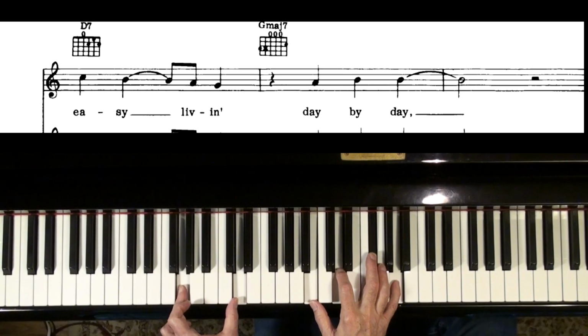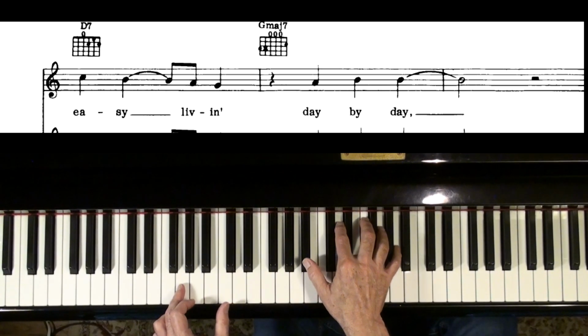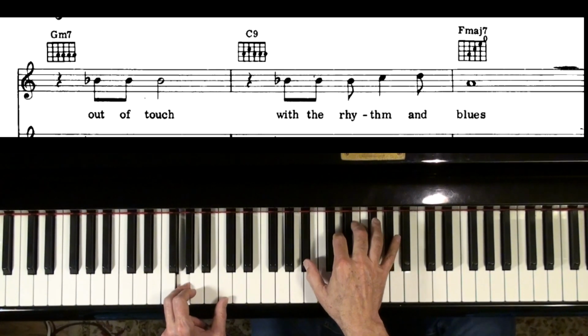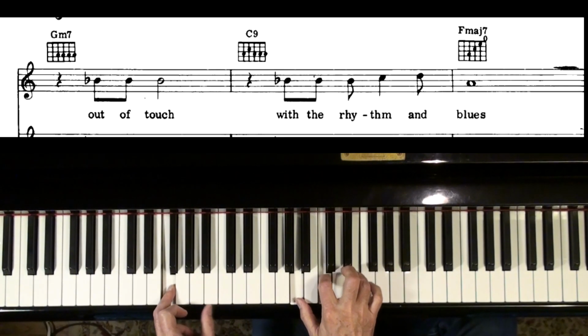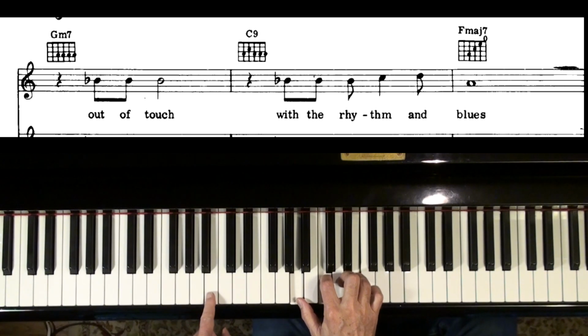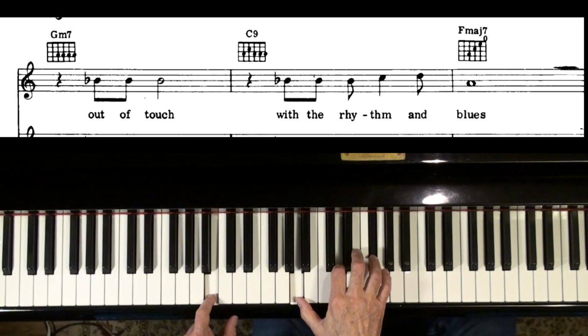So just a 2-5-1 in G. Then he changes that to G minor, almost like an exercise. Out of touch with the rhythm and blues here. And then where's he go? To B, a tritone away.